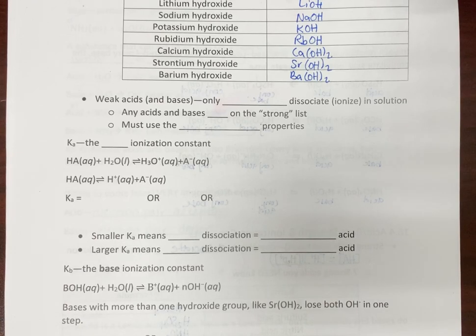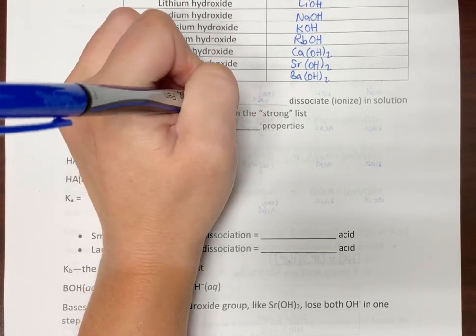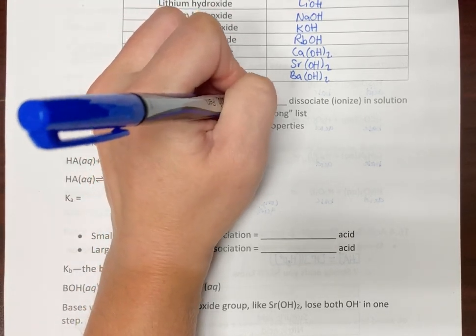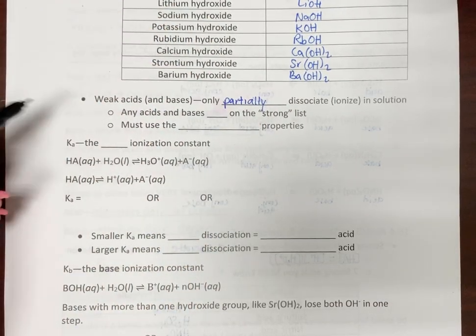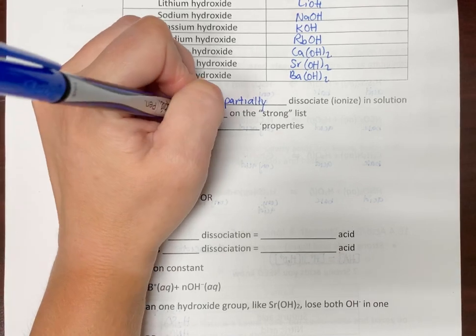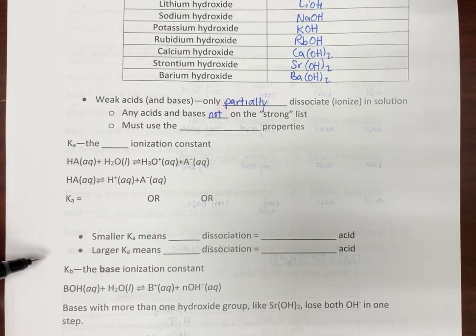So now that you know your 7 strong acids and your 7 strong bases, everything else is going to be a weak acid or a weak base. So if it is weak, that means it is only going to partially dissociate or ionize in solution. This includes any acids and bases that are not on the strong list of 14 that you have to memorize.